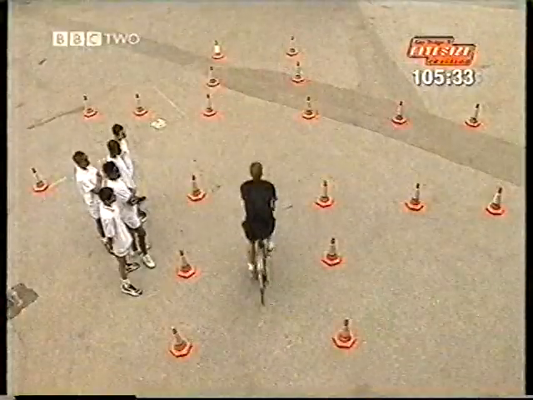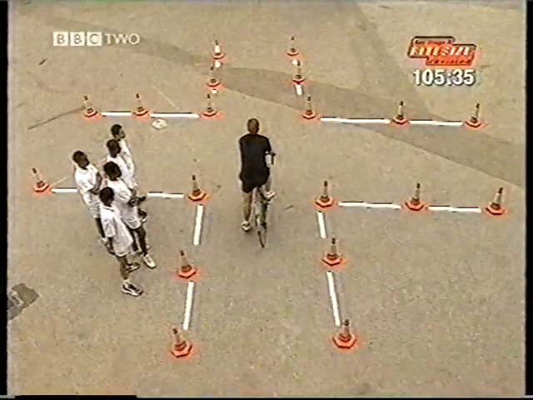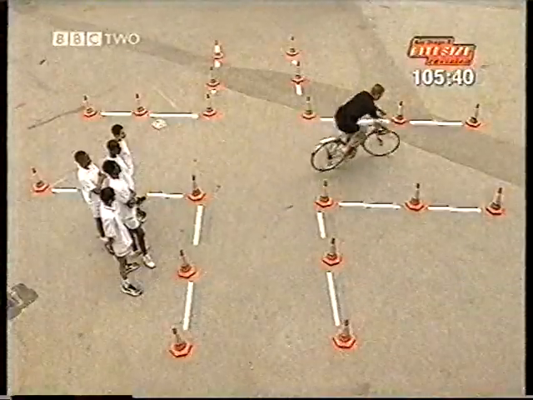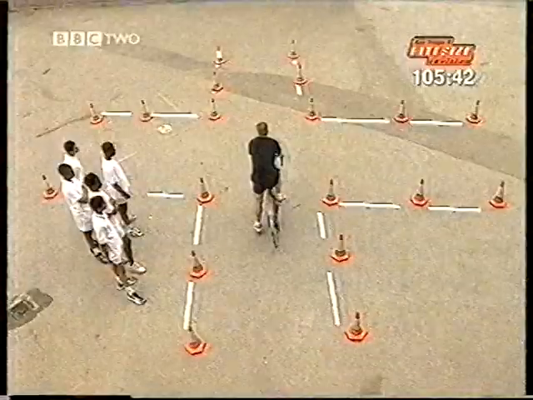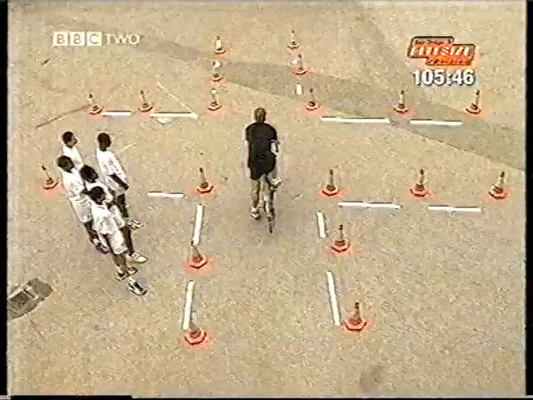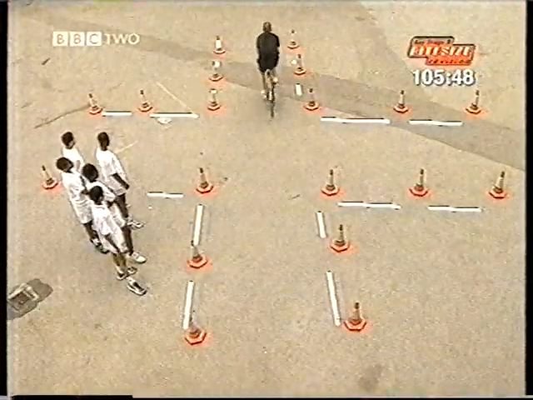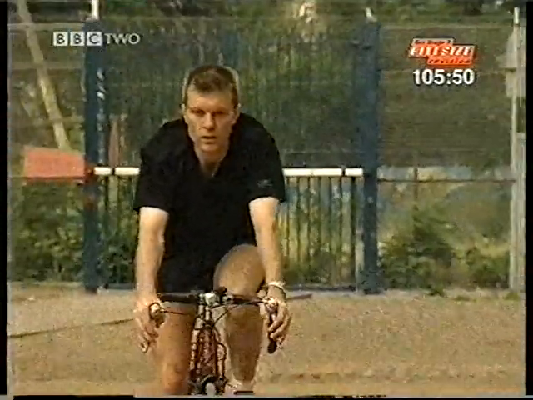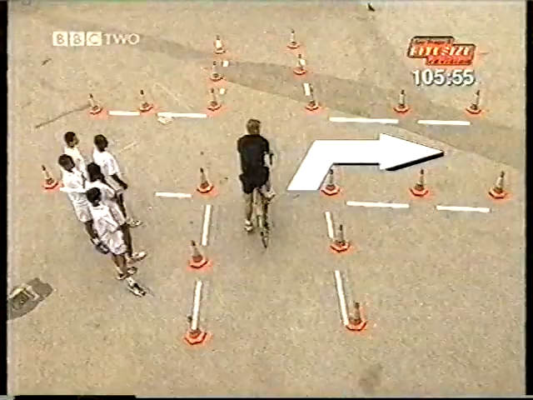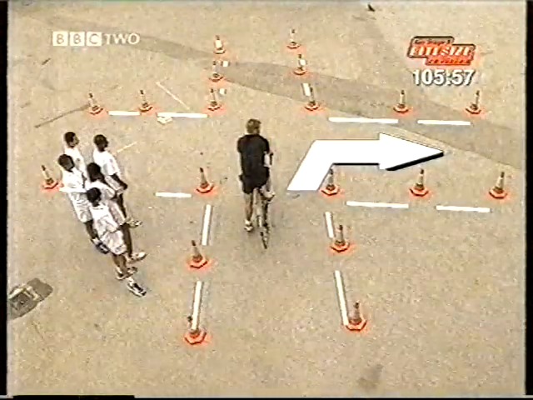Now the cyclist is approaching a mock-up crossroads and wants to turn right again, but there are 3 possible outcomes. Right, left, or straight on. So again, assuming that nothing untoward happens and that each direction is equally safe, what is the probability of turning right this time?